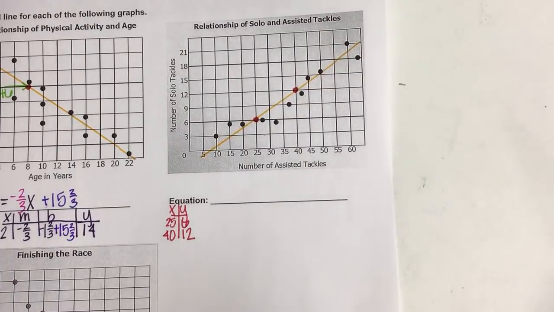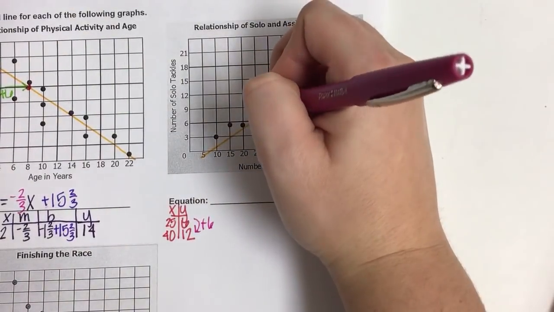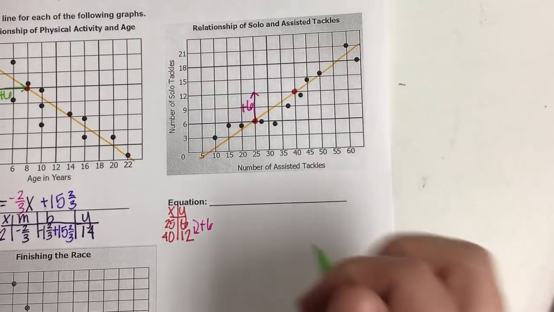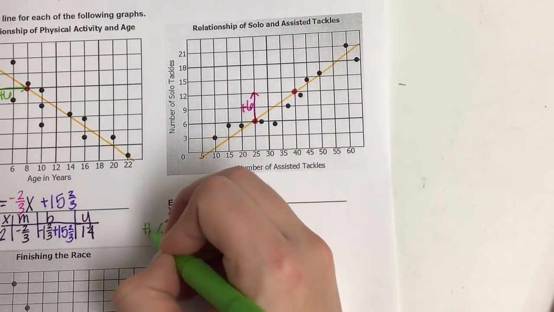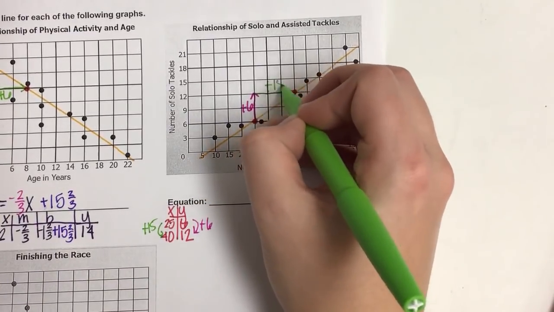Okay, and we need to find our change in Y. Our change in Y is going to be +6, or you could have done rise over run, +6. And our change in X is going to be +15, or you would have seen that we would have gone right, which is a +15.